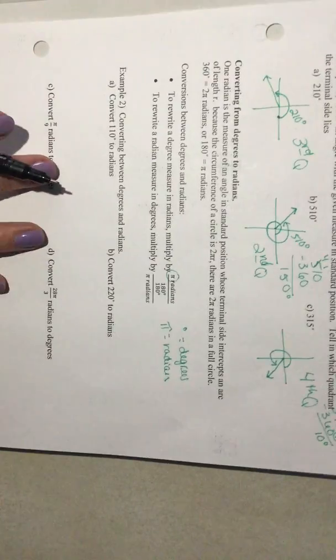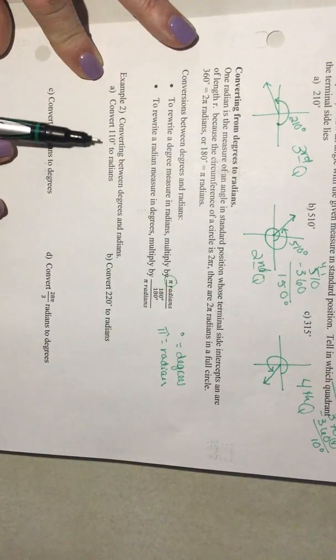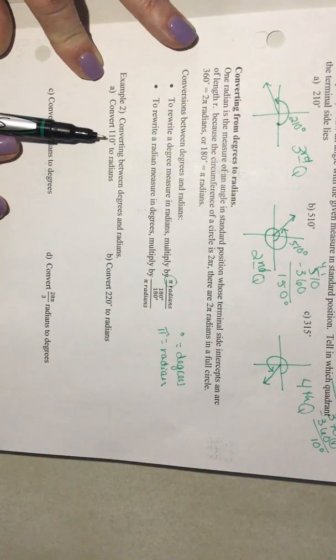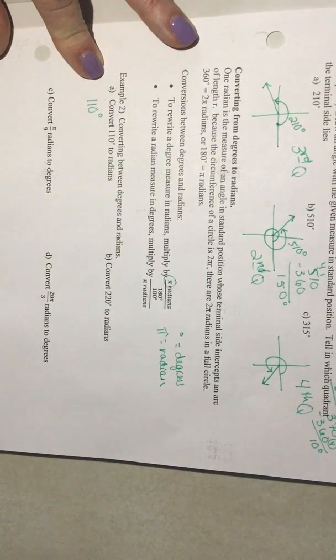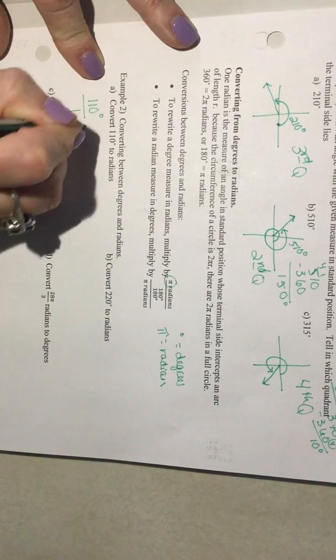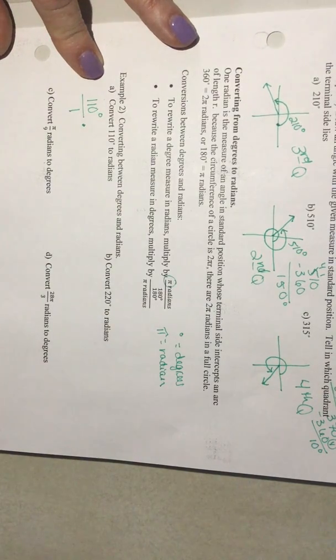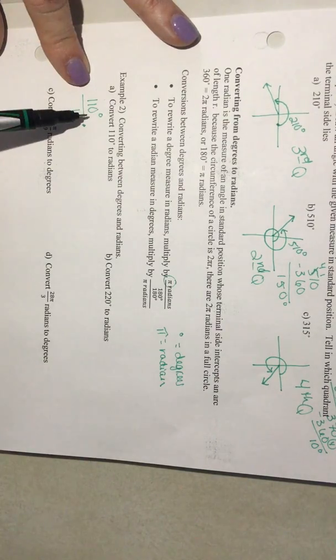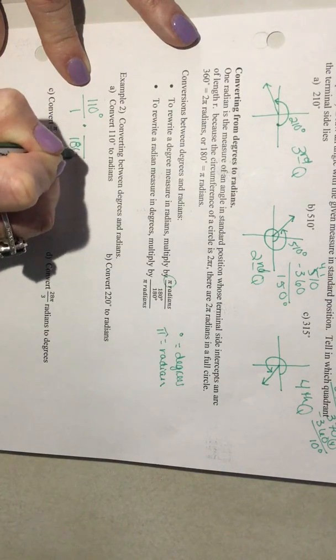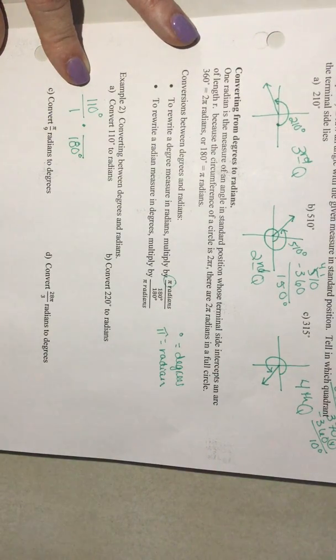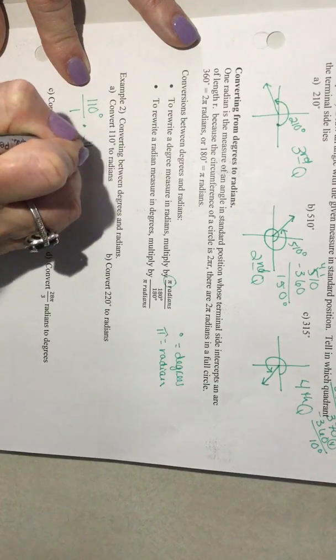So let's just put this into practice. Let's look at this. Convert 110 degrees to radians. So I'm going to write down what's given. 110 degrees, and I'm going to create a fraction, and multiply it by the conversion factor. If degrees is in the numerator and I want to get rid of it, I'm going to put the degree measure in the denominator. Because if something is in the numerator that's also in the denominator, they cancel out. And so then I know pi has to be in the numerator.